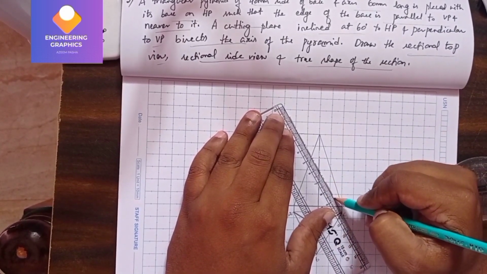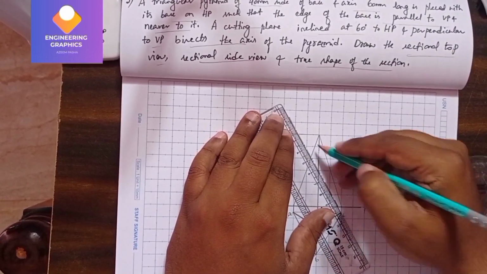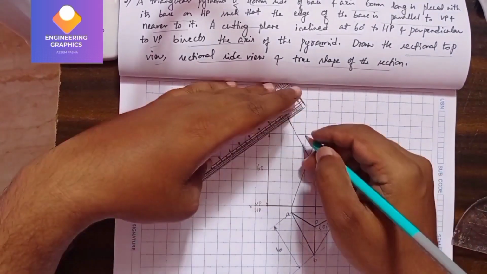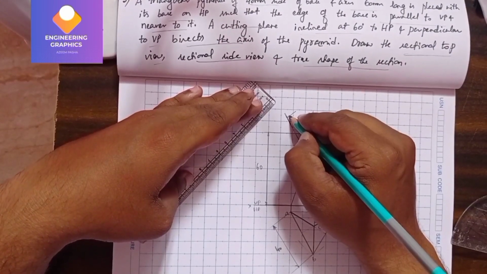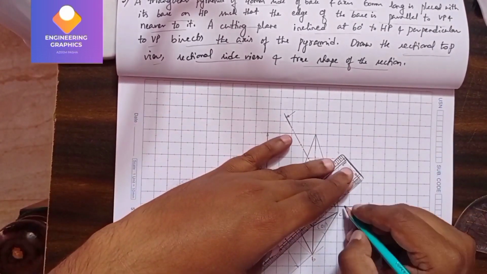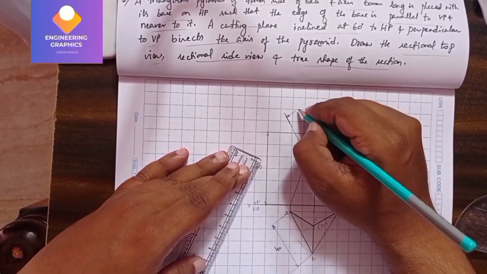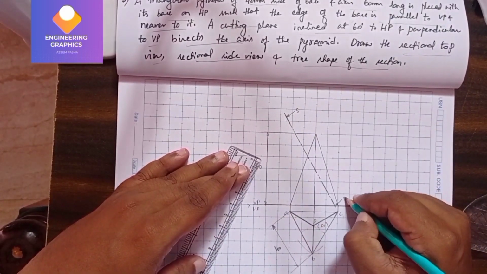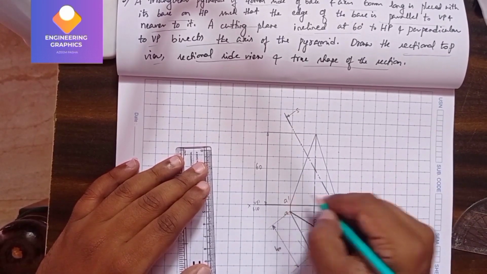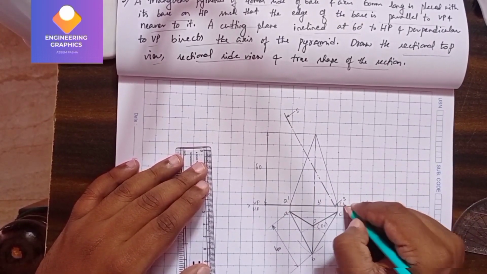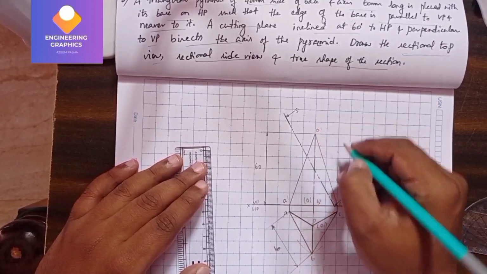Like that we should draw. Here at the end we mention it with a small arrow mark. This is capital S. Okay, so this is done. A dash, B dash, C dash, O1 dash, and O dash.